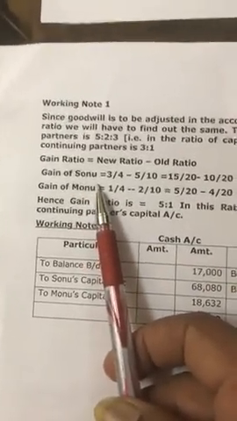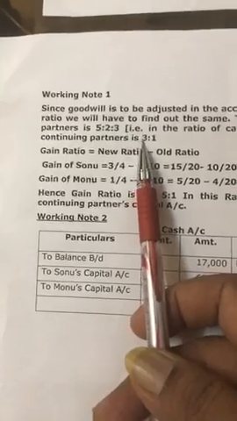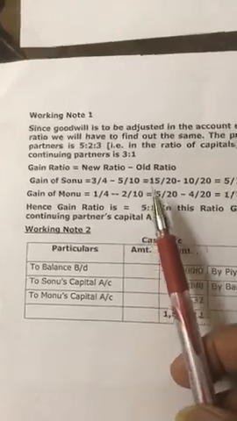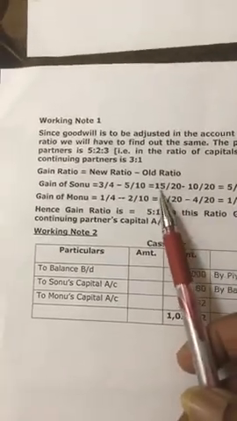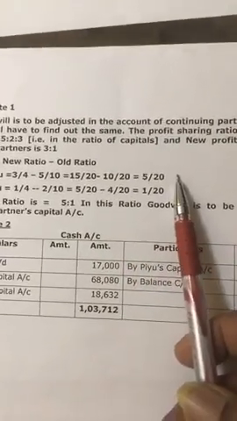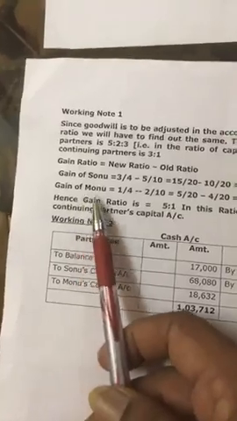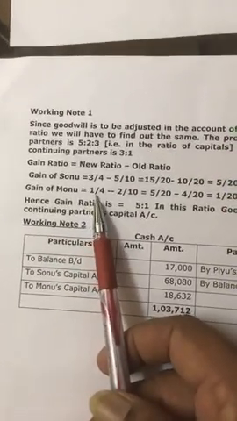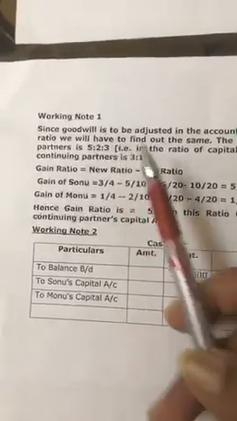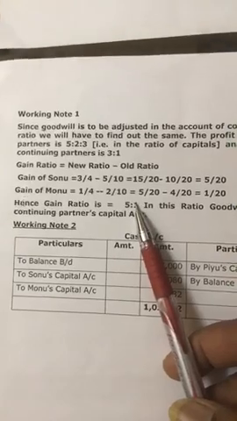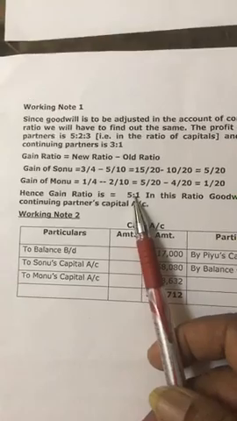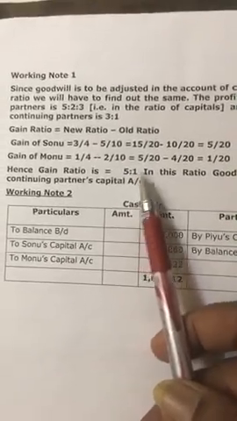Gain of Sonu: new ratio is 3:1, so 3/4. Old ratio is 5/10. So LCM is 20. So 15 upon 20 minus 10 upon 20 is equal to 5 upon 20. Gain of Monu: new ratio 1 upon 4. Old ratio 2 upon 10. So gain is 1 upon 20. Gain ratio is 5 is to 1. 5 upon 6, 1 upon 6.